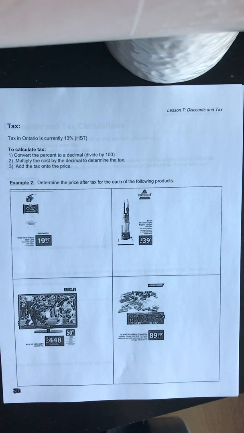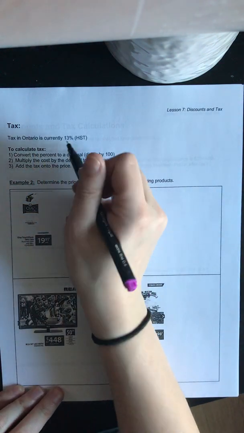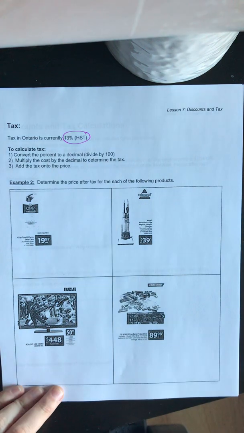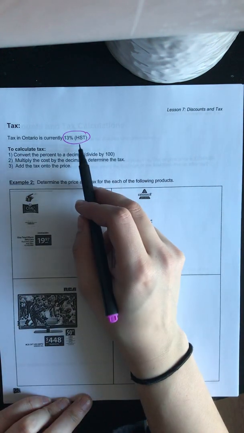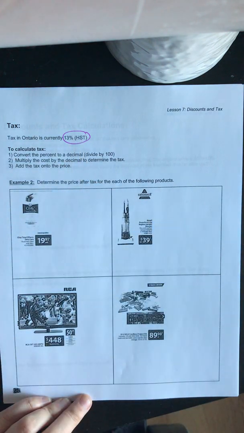Okay, so this lesson is way less fun than the last one because instead of discounts where we get to save money and subtract it off our original price, this video is all about tax, which unfortunately is extra money that you have to pay to the government on most goods that we buy. So in Ontario, the tax is currently 13%. You'll usually see it called HST, which just means harmonized sales tax.